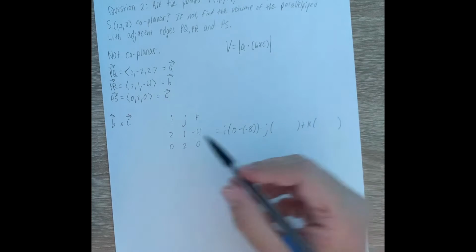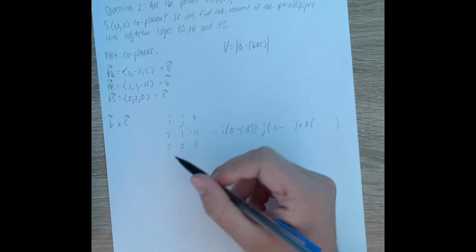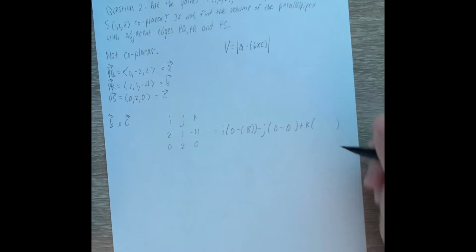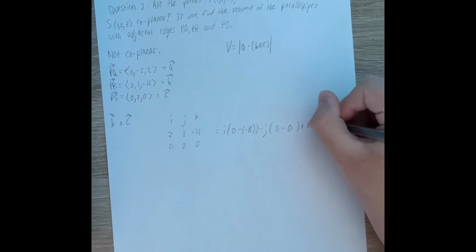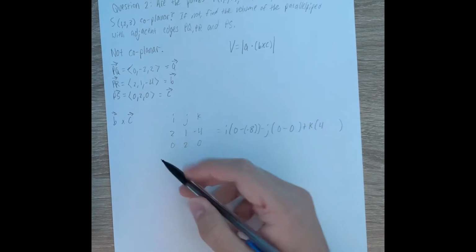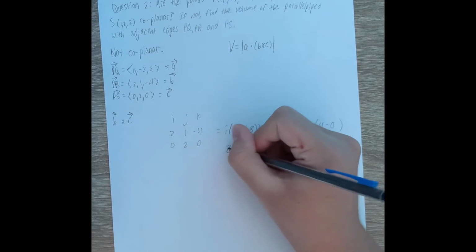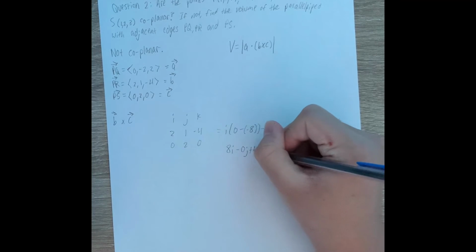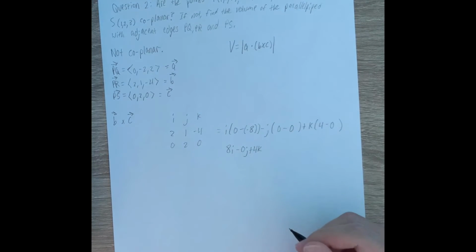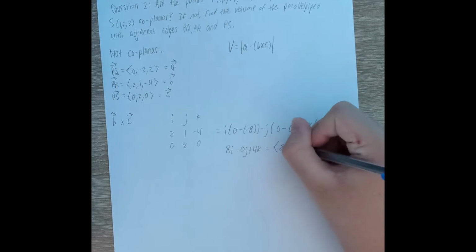For J, we're going to do 2 times 0, which is 0, minus negative 4 times 0, which is 0. And for K, we're going to do 2 times 2, which is 4, minus 1 times 0, which is 0. So rewriting this, we have that 8I minus 0J plus 4K. And that's just writing it differently. We have this.